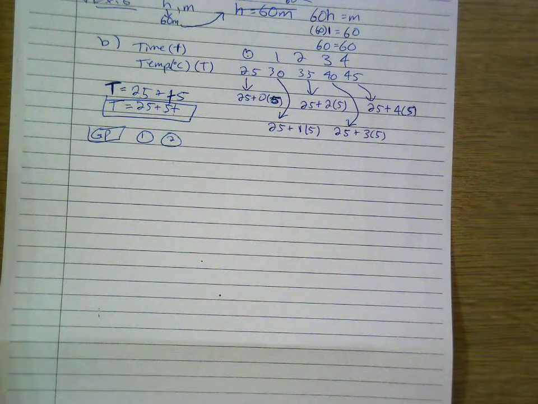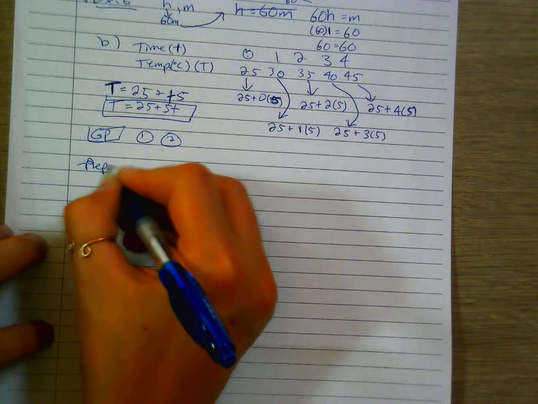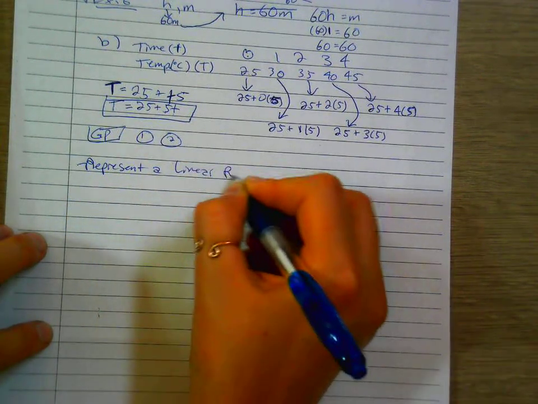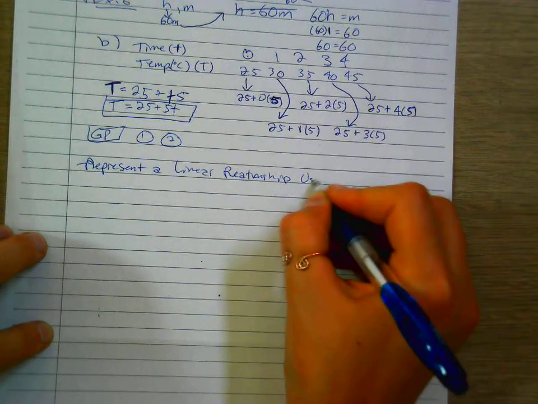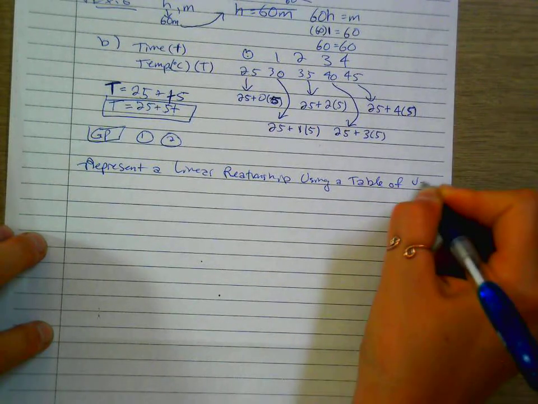Okay, there is a way to do this on the graphing calculator, and we may get a chance to look at that in class, but for now, if you want to try it, you can read through the technology activity, see if you can do it. Let's move on to represent a linear relationship using a table of values.